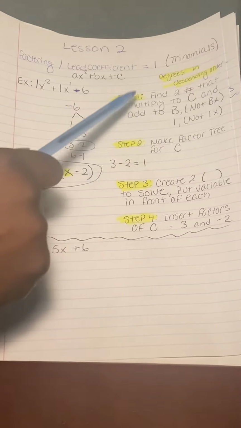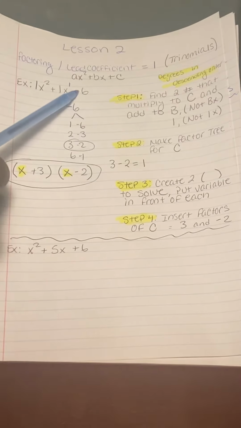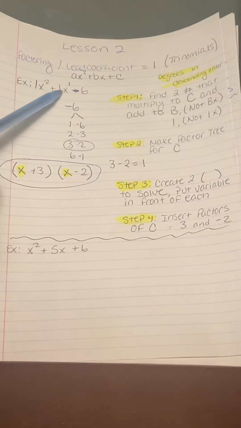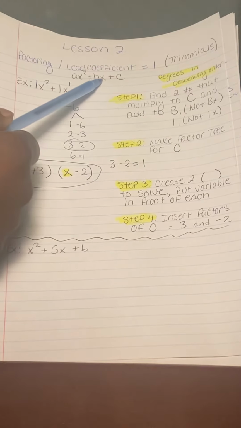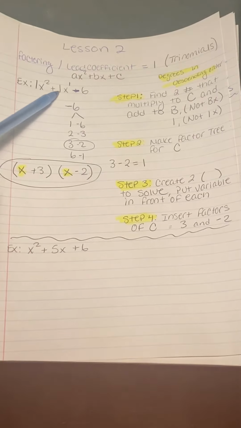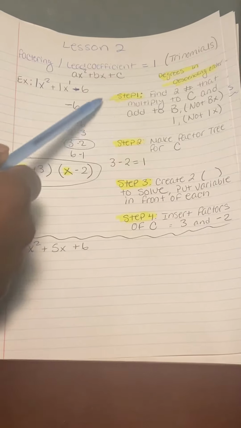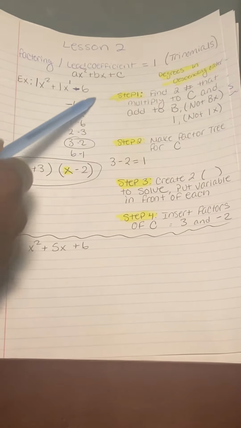Step 1, we need to find two numbers that multiply to our c value and add to our b value. Remember, I said b, not bx, so if b is in front of the x right here, then I'm talking about that 1, not 1x. b, not bx.